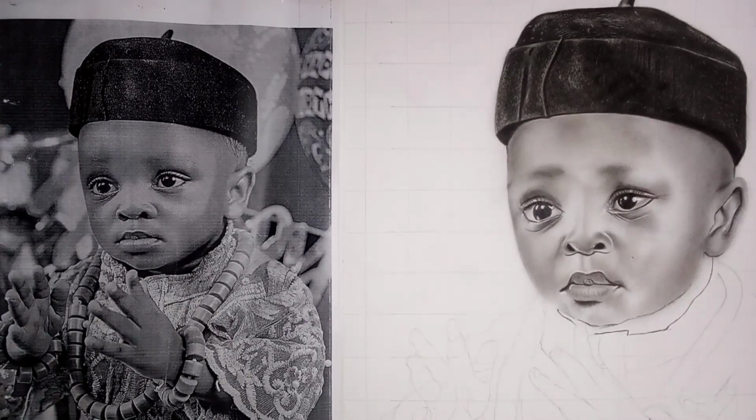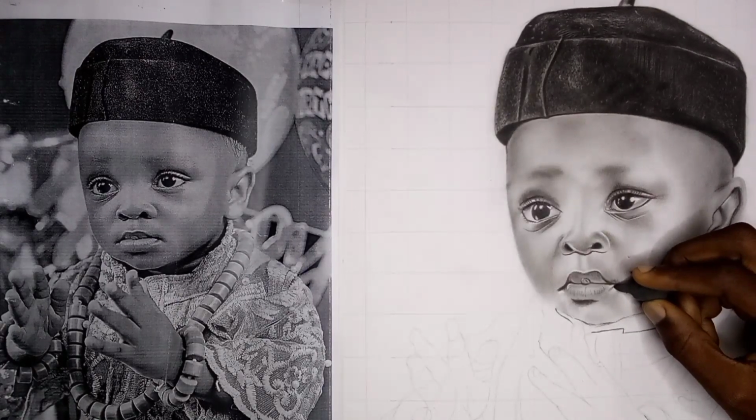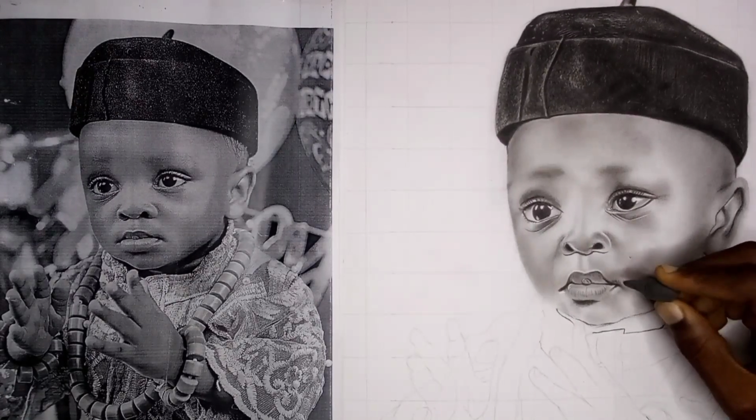You should also take note that if it is too light, you can shade it to make it a bit darker. You can shade it using a round brush to make it look a bit darker. This is practically what is happening here.